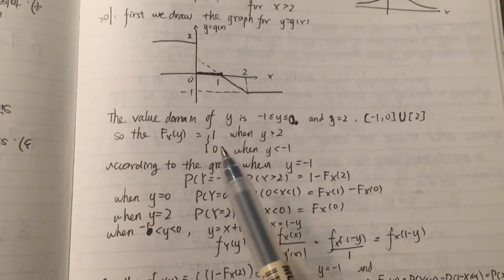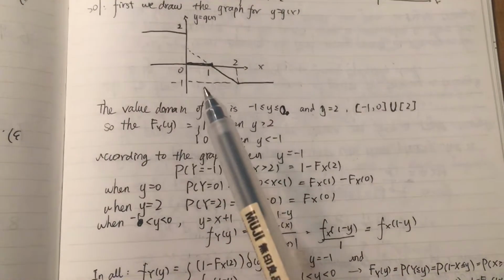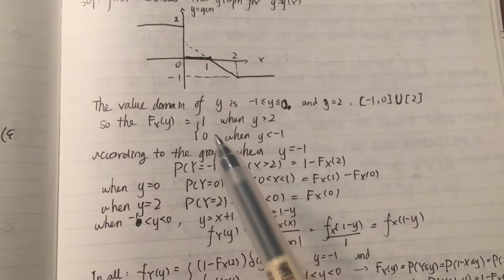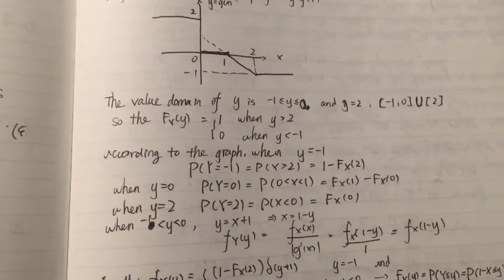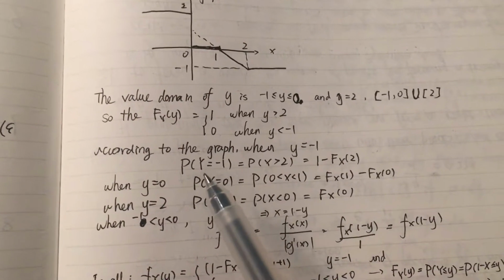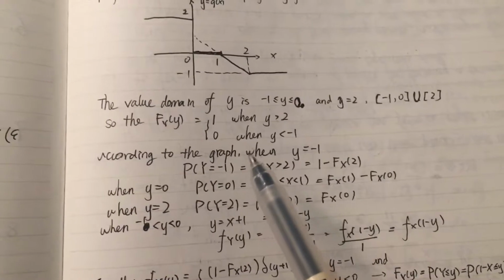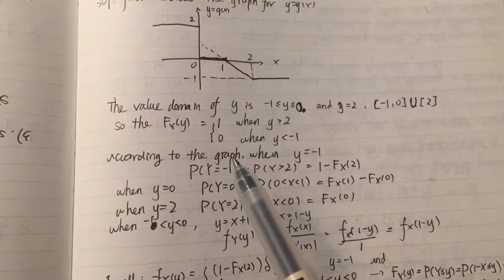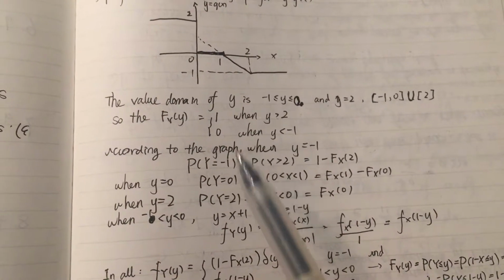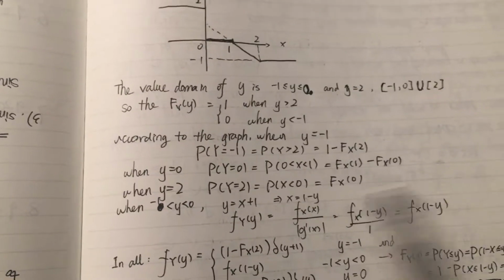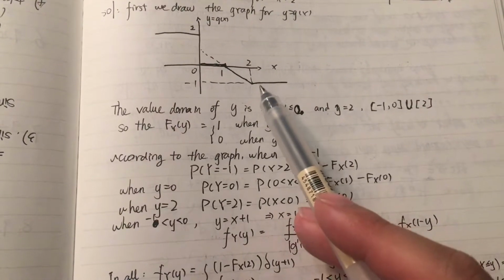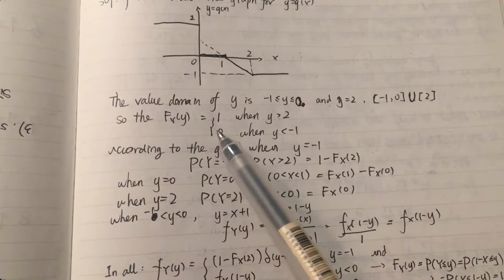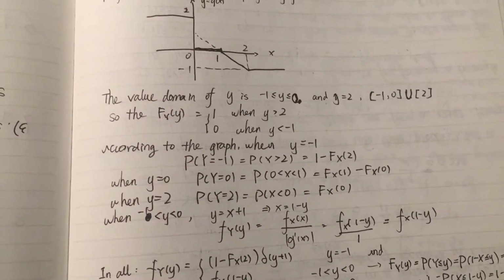So the value domain of y, as we can see from the graph, is between minus 1 and 0, and y can also be 2 in this case. And so the capital F_Y(y) is equal to 1 when y is larger than 2, and when y is less than minus 1, F_Y(y) is equal to 0. And also according to the graph, we talked about the first case when y can choose between different values.